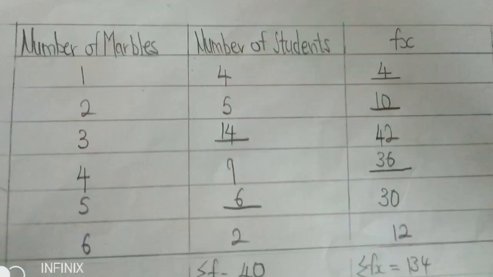So the number of marbles, the number of students, and fx. We are supposed to copy this and complete it. So we fill in the blank spaces over there. We don't have any answer for them. So 1 for the number of marbles and 4 for the number of students, and we don't know the fx. So fx simply means f times x. So our f is the number of students and our x is the marbles. So 1 times 4 will give us 4. So the fx for the first one is 4.